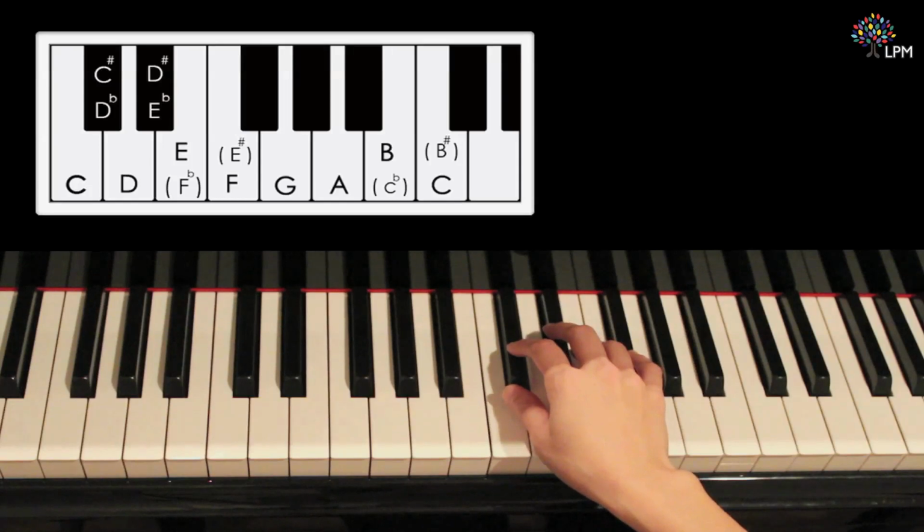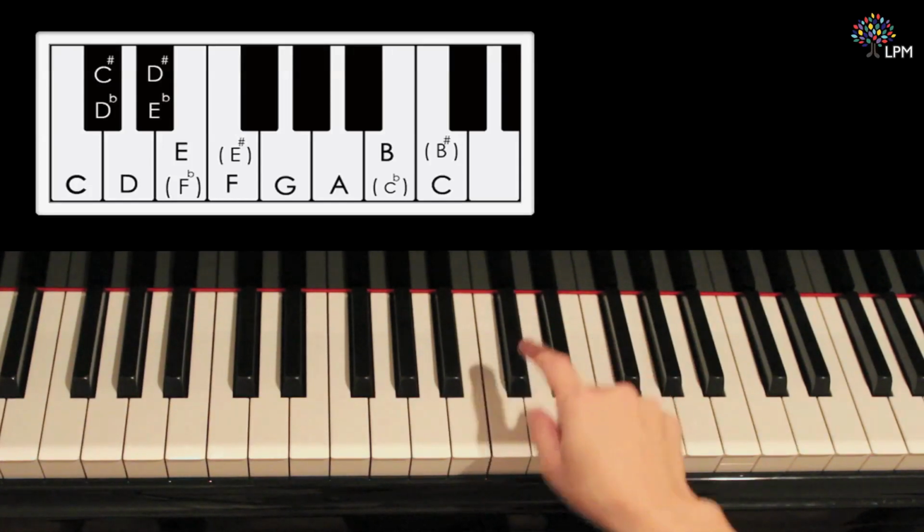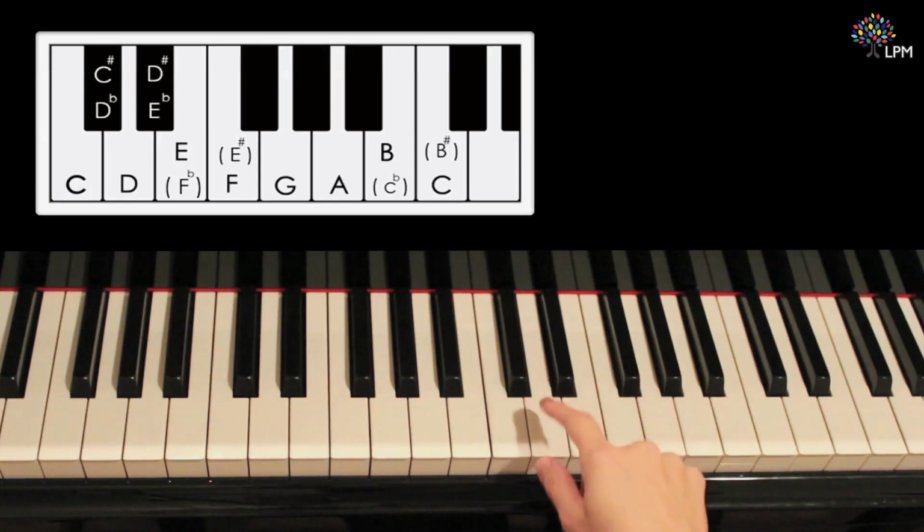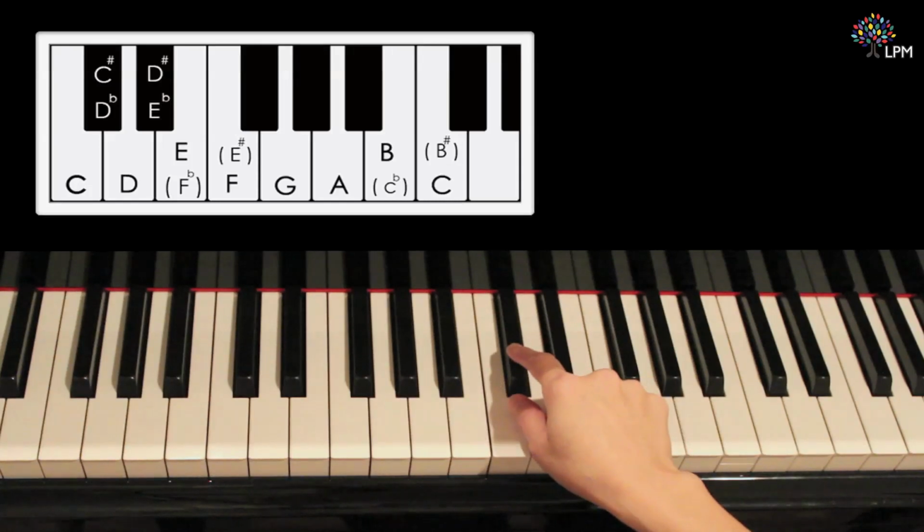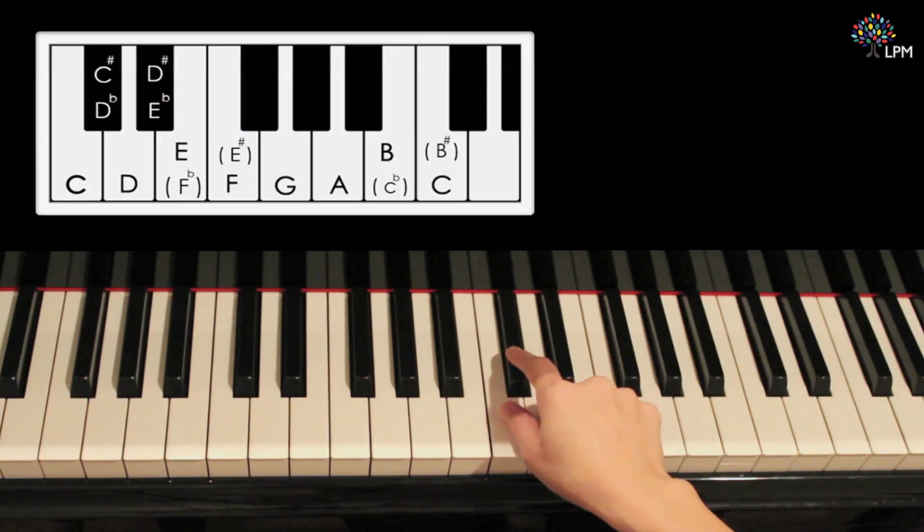By now, you probably have noticed that C sharp and D flat are the same key, but they're named differently. These are called enharmonic notes. They have the same pitch, but they play different roles in harmony and chord progressions, which we'll talk about in a few lessons.